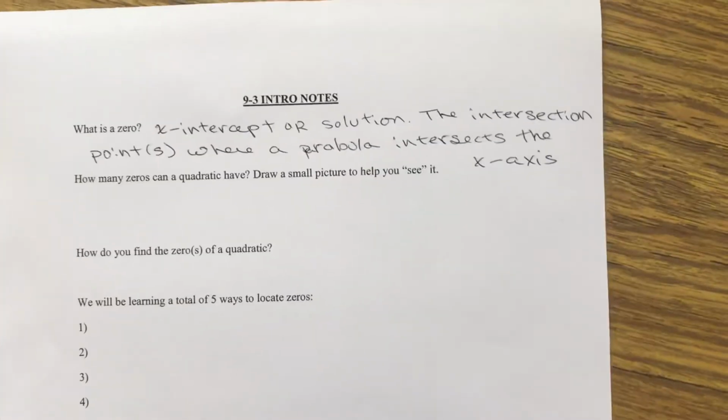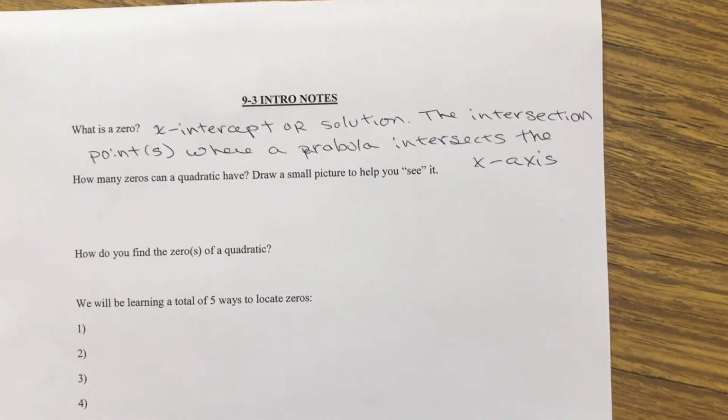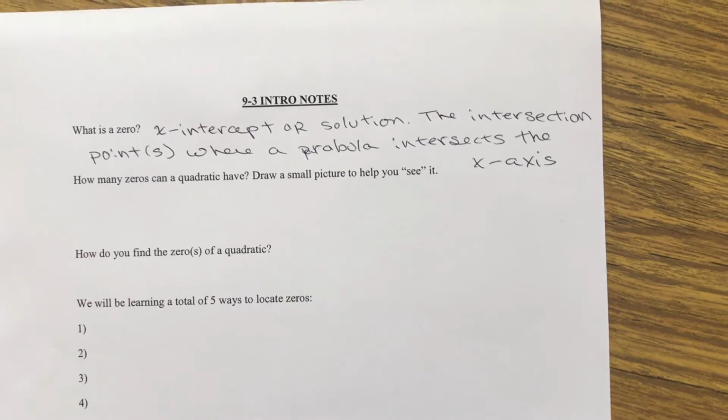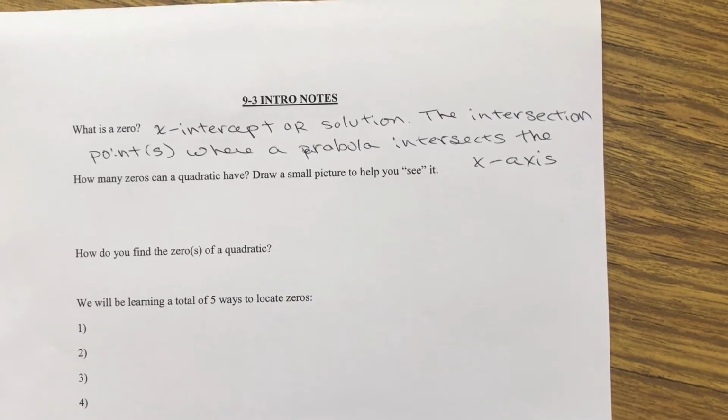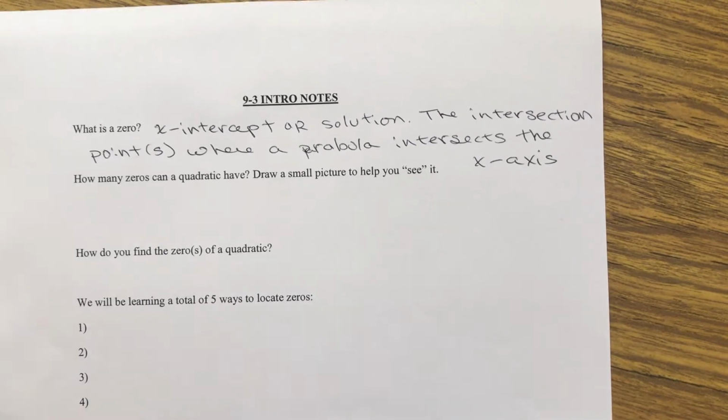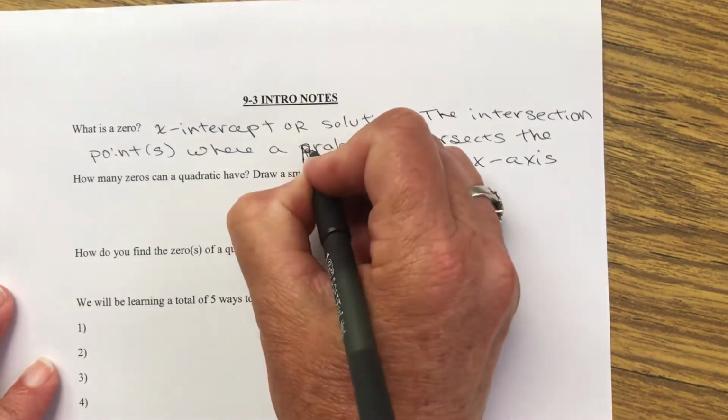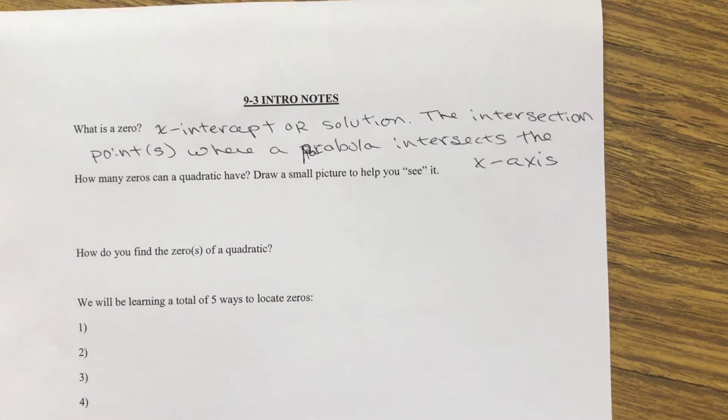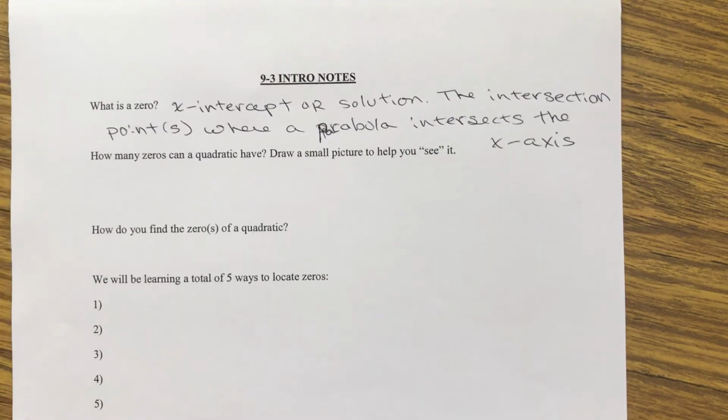So what is a zero? A zero is an x-intercept or a solution. It is the intersection point or points where a parabola, that is P-A-R-A-B-O-L-A, intersects the x-axis.